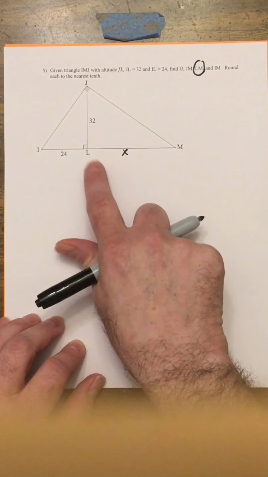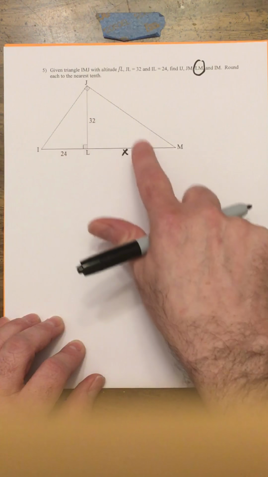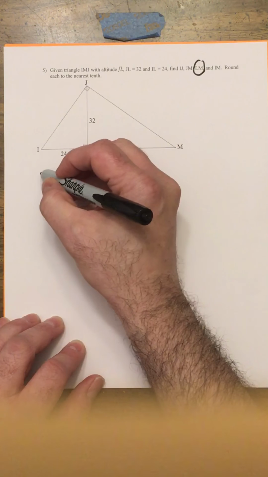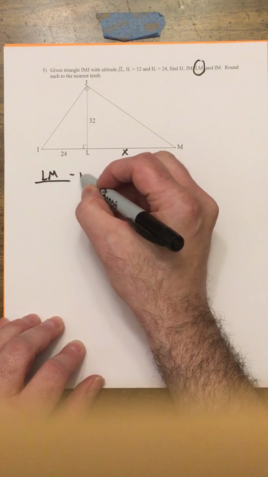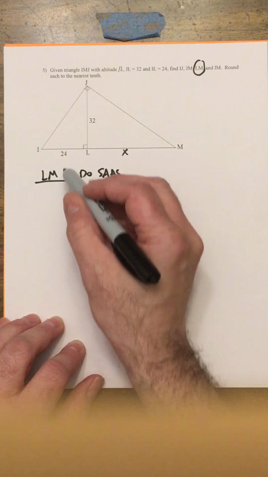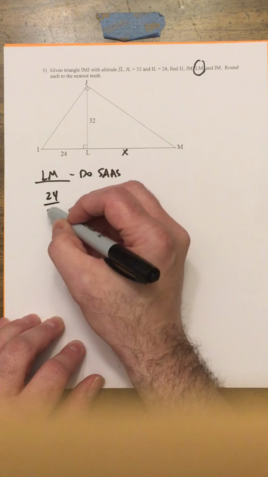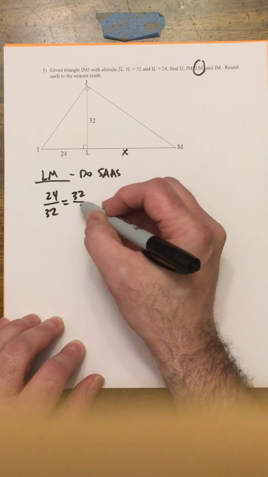So what type of problem are you going to start off with? A SAS problem. 24 over 32 equals 32 over x. So to find LM, we're going to do SAS. Okay, so you're going to do segment, which is 24, over altitude 32 equals altitude over segment.